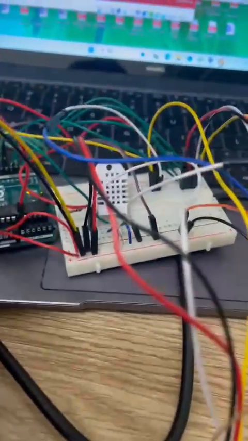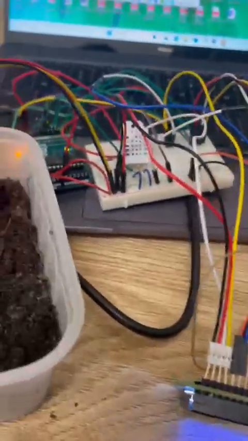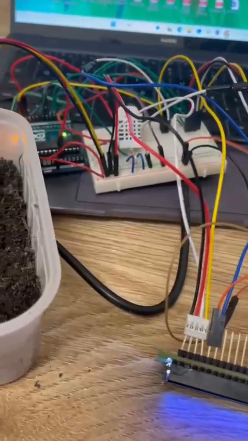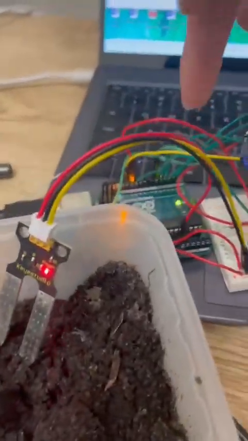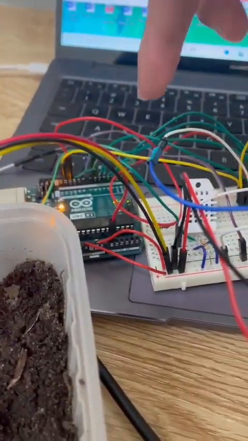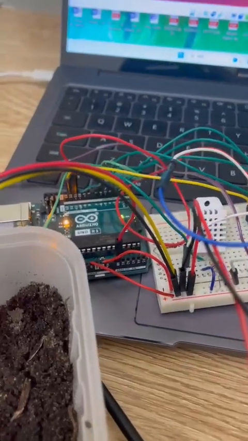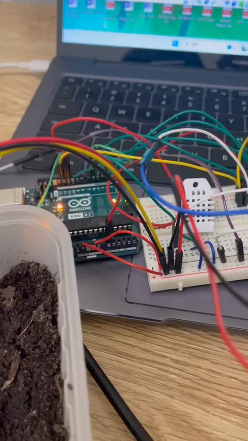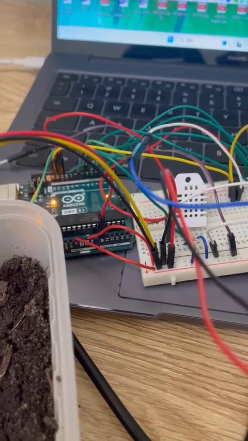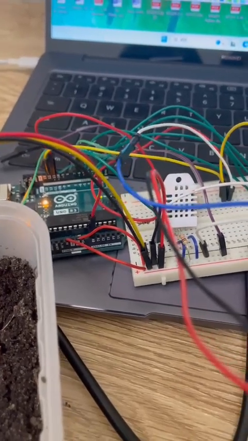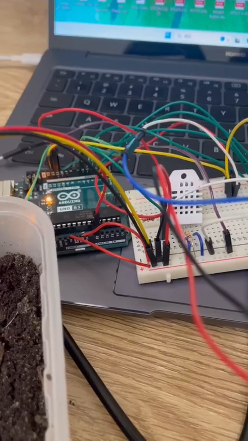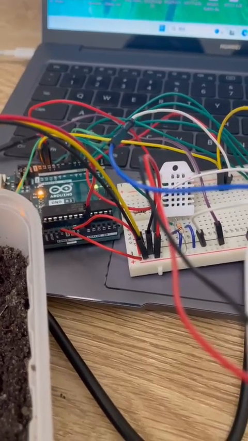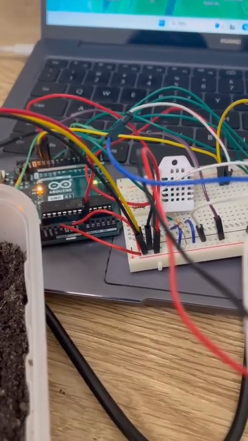The first one is the Arduino board here. This is the core control board of my whole project. It's responsible for processing and controlling all connected sensors and components. It receives data from sensors and executes corresponding logic to ensure the system operates smoothly.